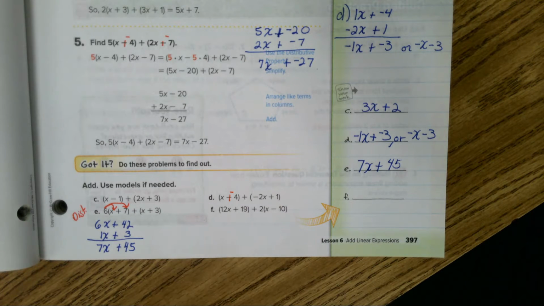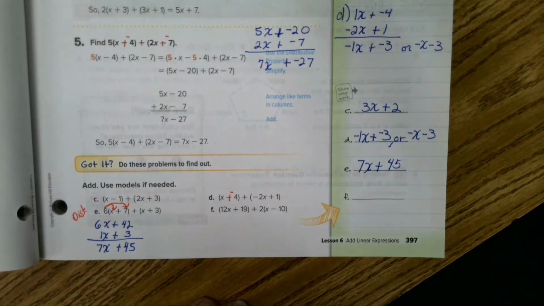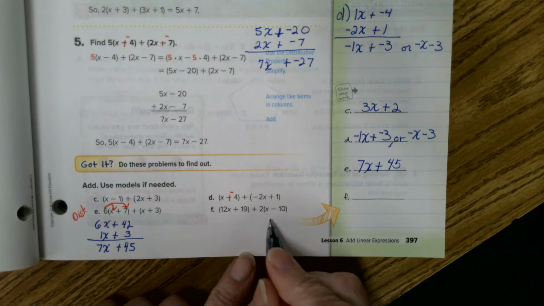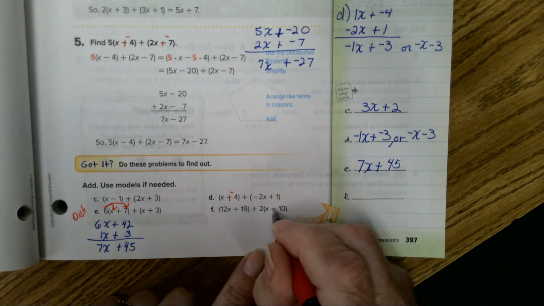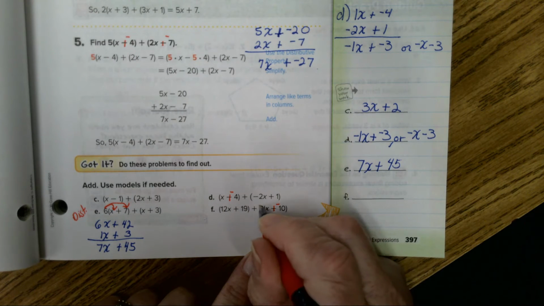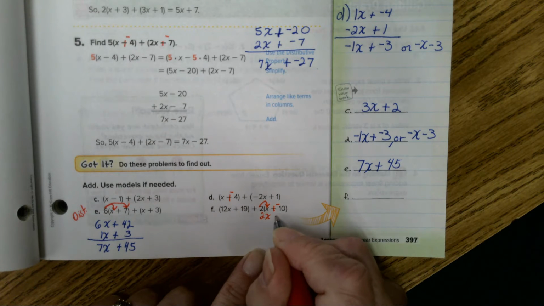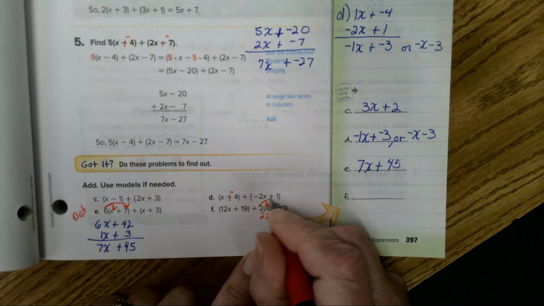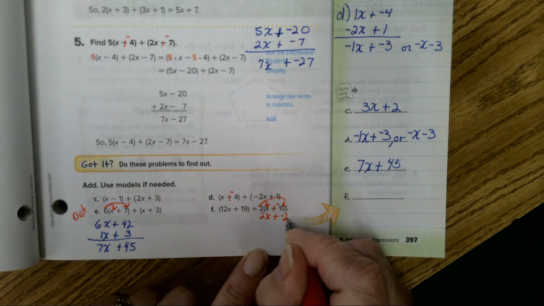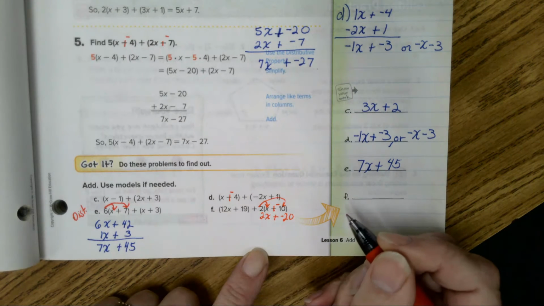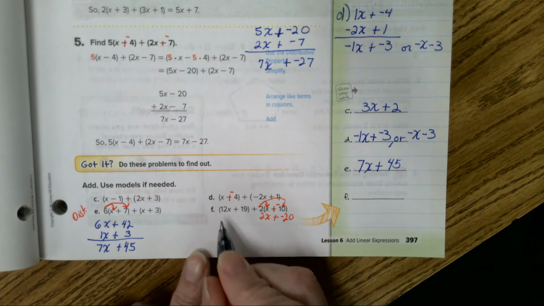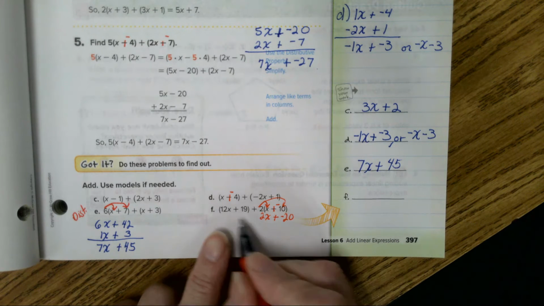In letter F, here we have the distributive property. Before I do it, I need to add the opposite. That'll be 2x plus 2 times negative 10 is negative 20. All right. Well, I'm just going to this time put this underneath that.